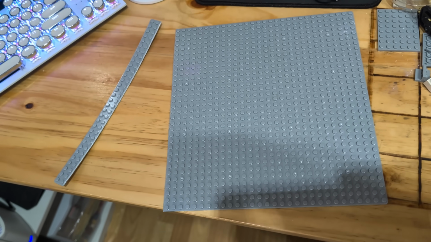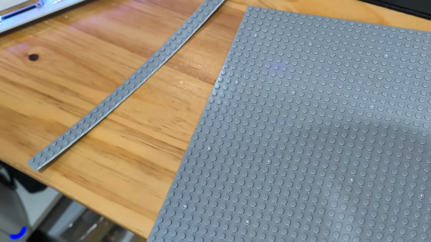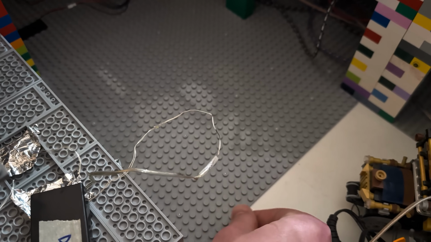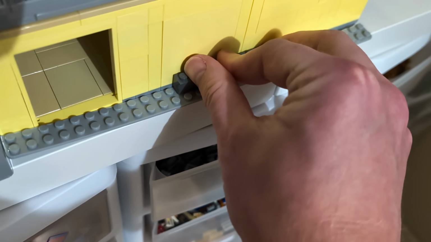And now, for no apparent reason, I've chopped off a slice of a base plate, and we're both gonna have to figure out if I have some genius master plan, or I've fully cracked.